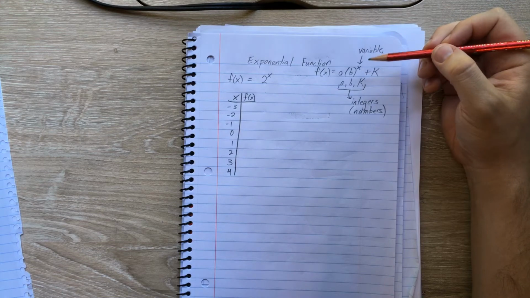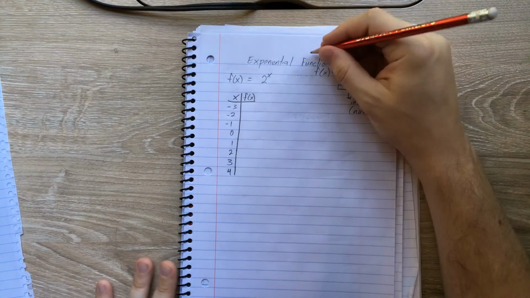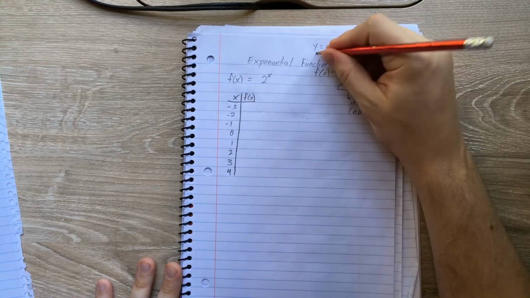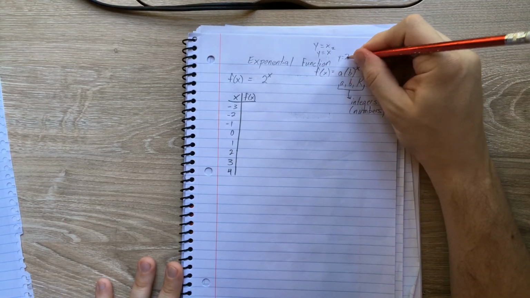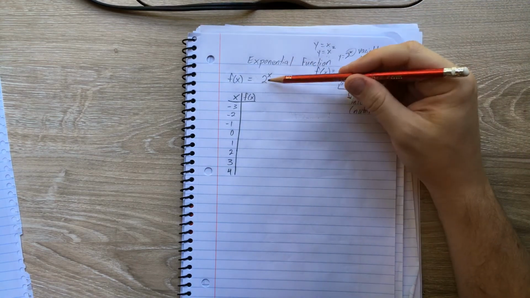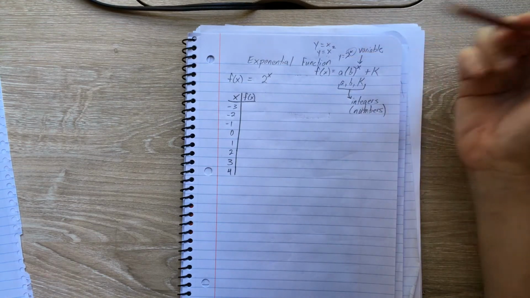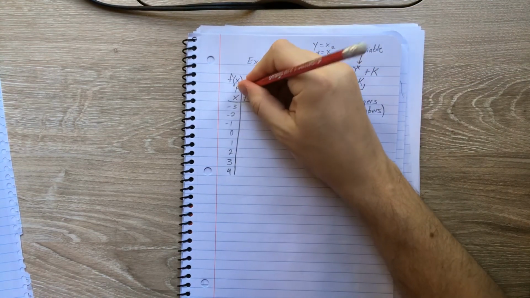The trick about these is that the exponent now is your variable rather than having something like y equals x or y equals x squared. Now we have y equals 2 raised to the x, and the x is in the exponent. So I have an example here, and it is 2 to the x. This is the parent function or most basic function. I'll go ahead and write that.